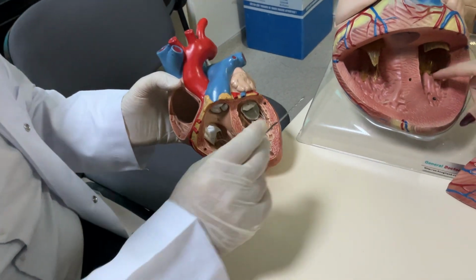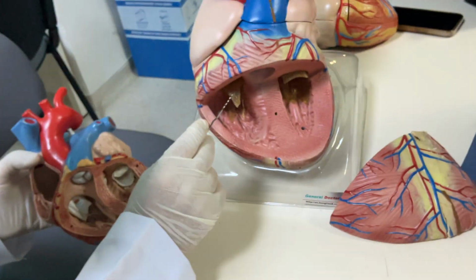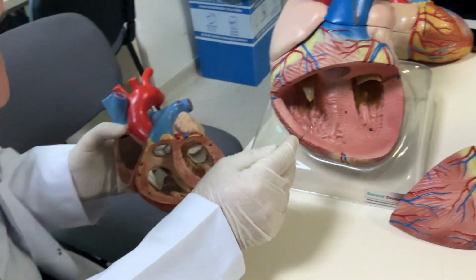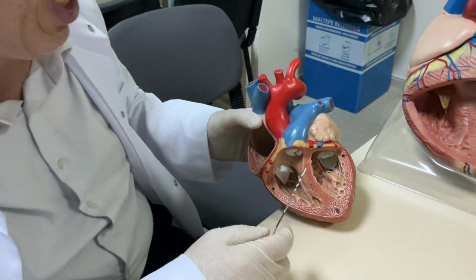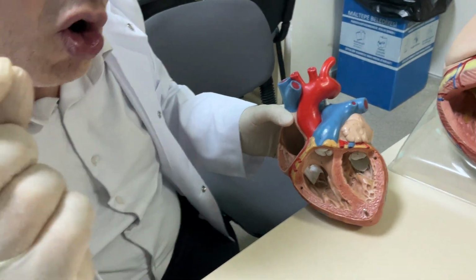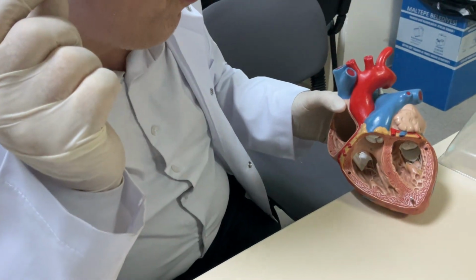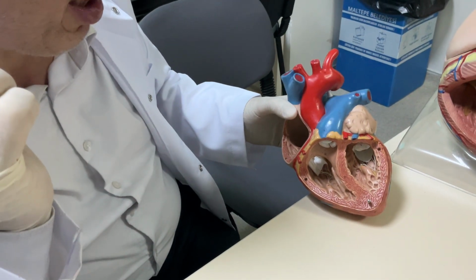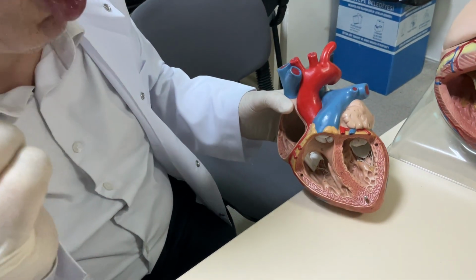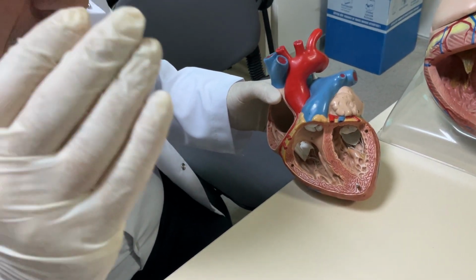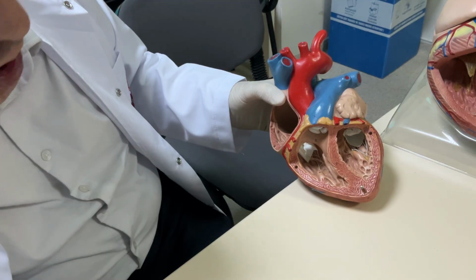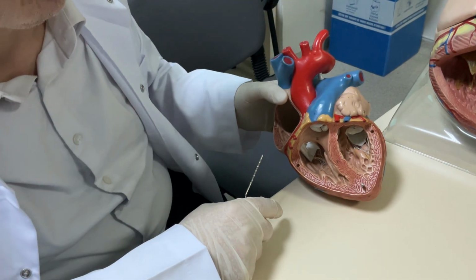Exactly, these are the tendinous cords or the chordae tendineae. They are very strong fibers that attach atrioventricular valve cusps to the papillary muscles.